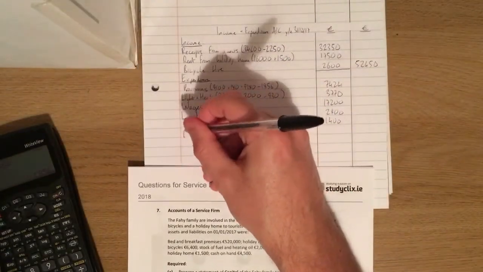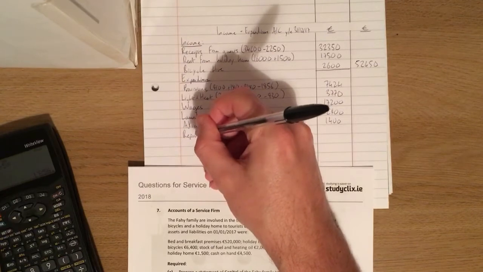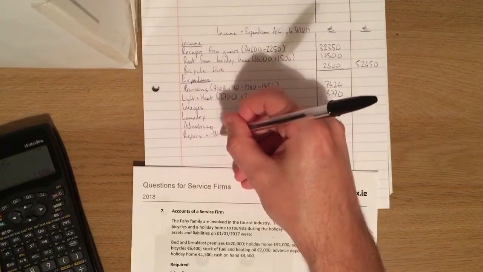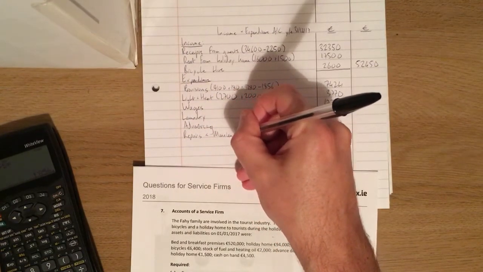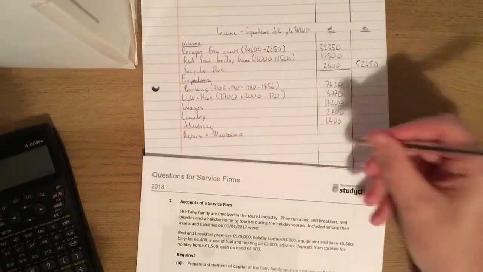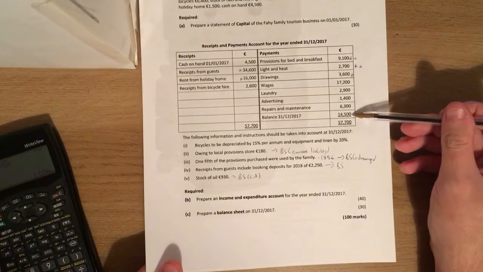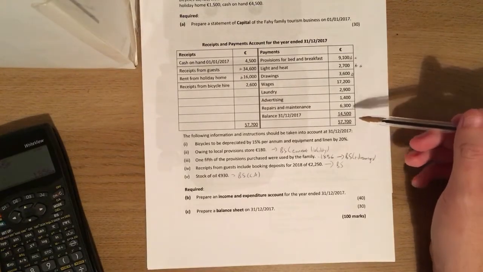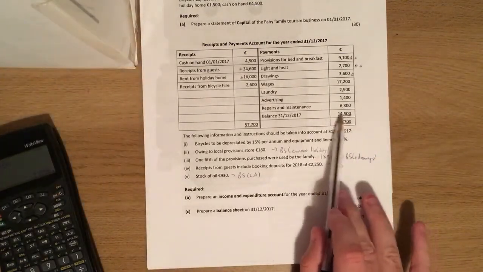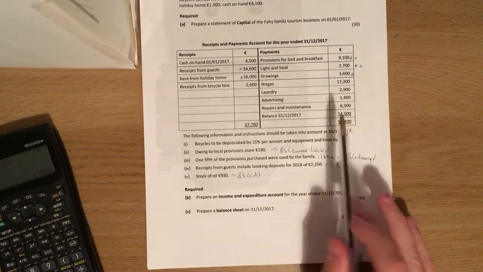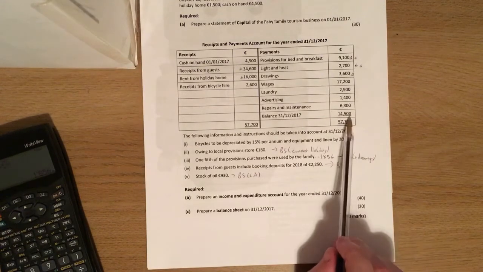Repairs and maintenance 6,300. No adjustment to be made there. That's just your closing bank balance. That doesn't go into your expenditure. That's the bank balance in the balance sheet.